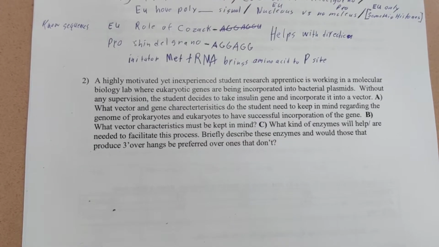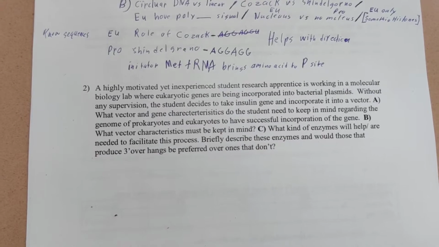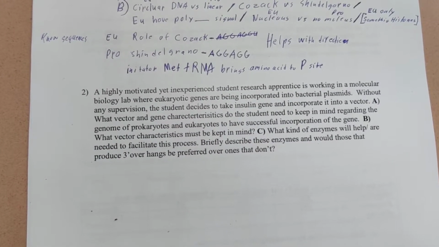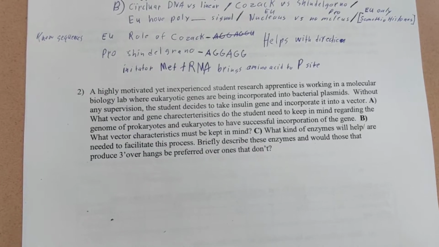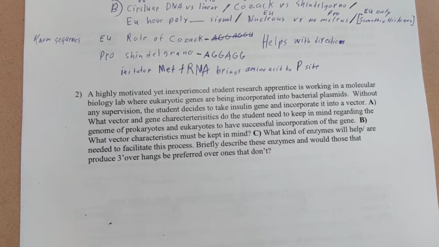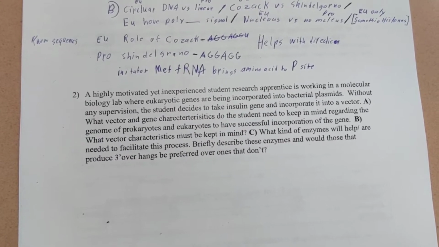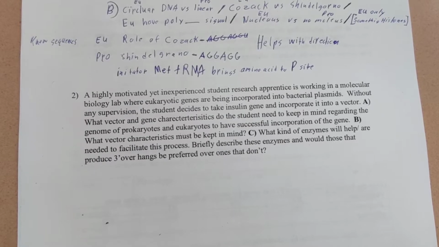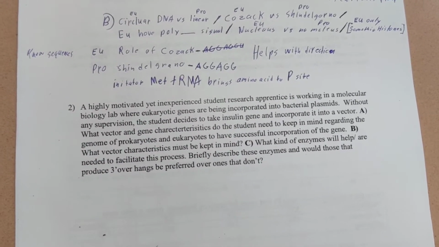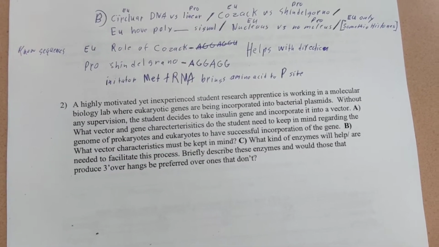Then you want to talk about what kind of enzymes you need to cleave DNA and incorporate it into a plasmid. What enzyme do you need? They're a class of enzymes. Restriction enzymes, right? These are endonucleases that cut inside DNA by recognizing restriction sites, which are palindromic. If you read them 5' to 3' on the top strand, or 5' to 3' on the bottom strand, they read the same way.